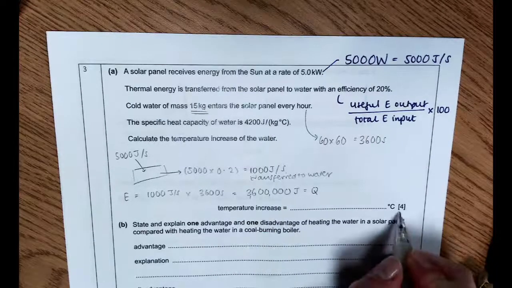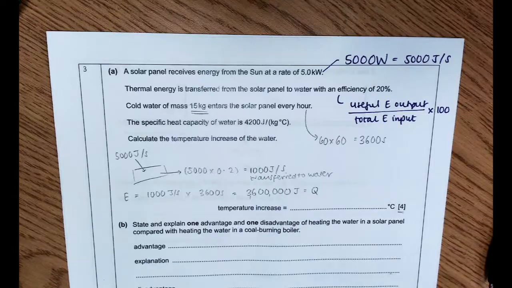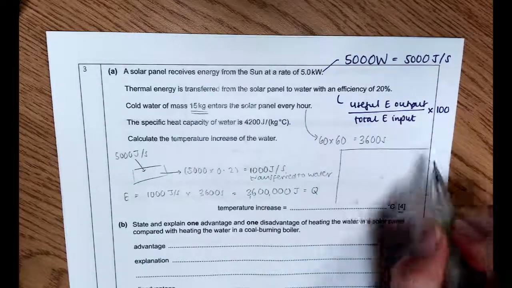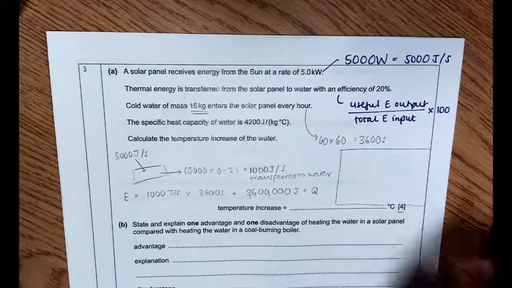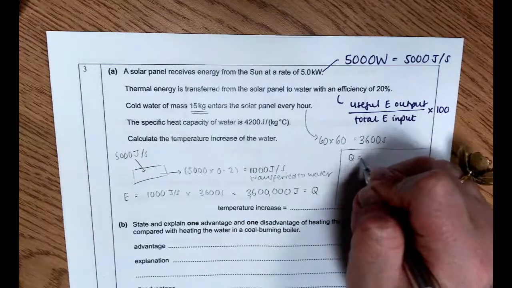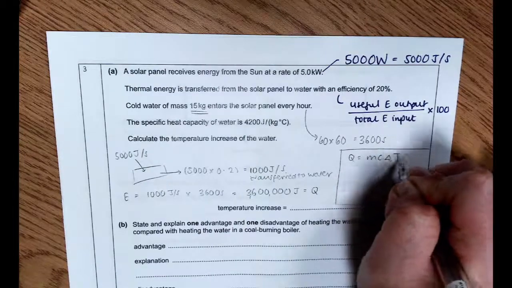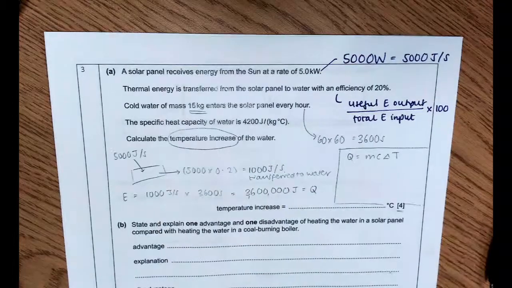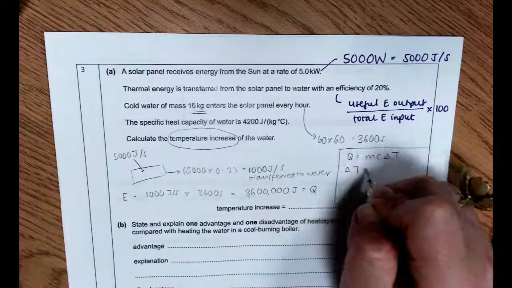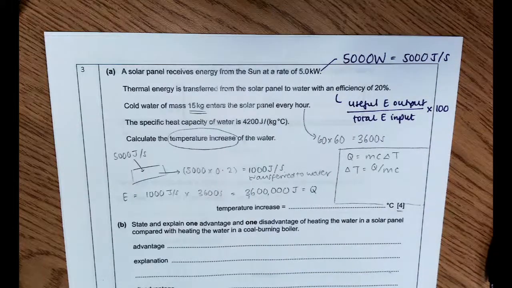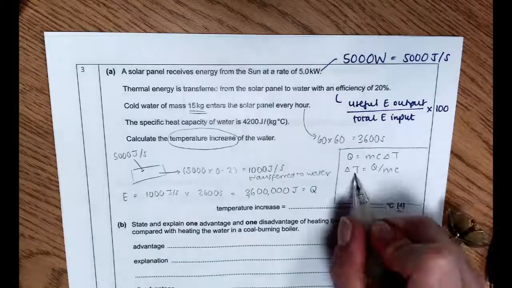Okay, that's why this is worth 4 marks, because there's a lot to think about here. I've actually run out of space as well, so let's just draw a little box so we don't get lost. Our specific heat capacity equation is Q = mcΔT. It asks for the temperature increase of the water, so I'm going to rearrange and say ΔT is equal to Q divided by mc. I'm trying to find this.